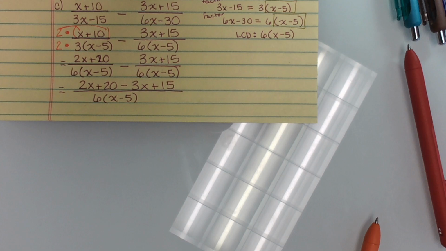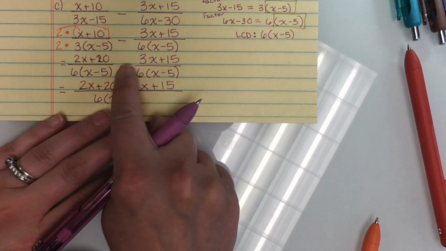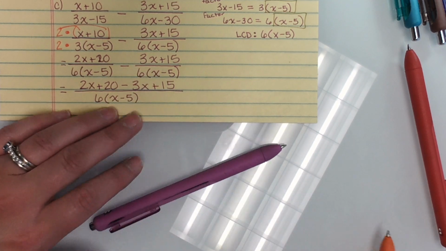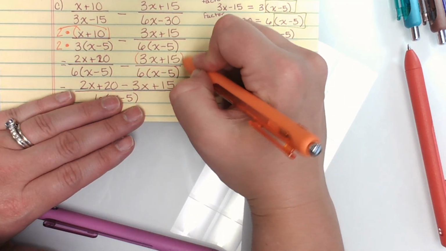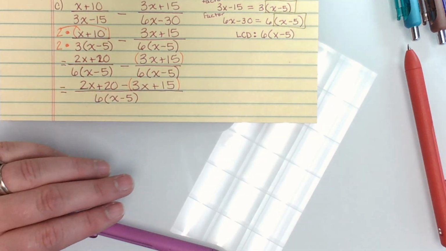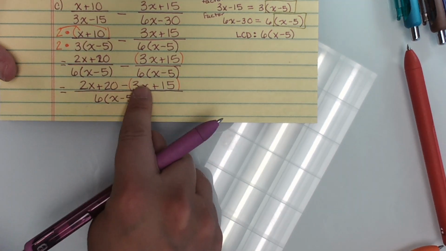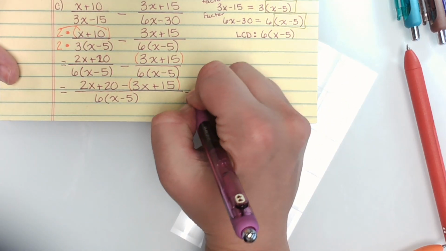Is this correct? What did I screw up? Subtracting that. Gotta remember this is in parentheses, which means it's gonna end up being a negative 15.